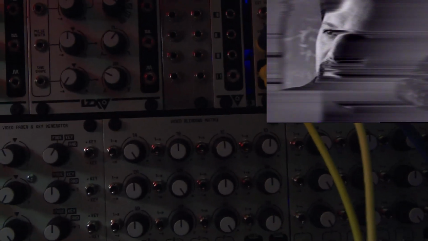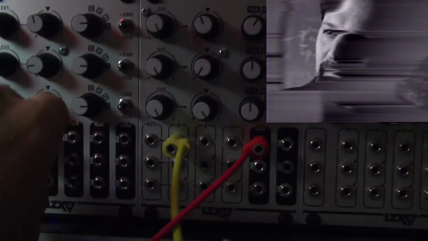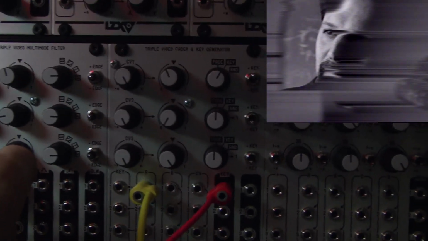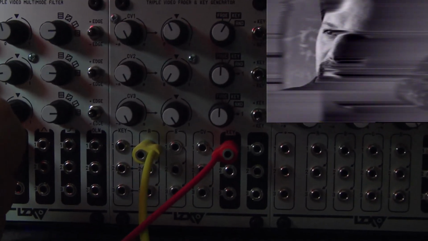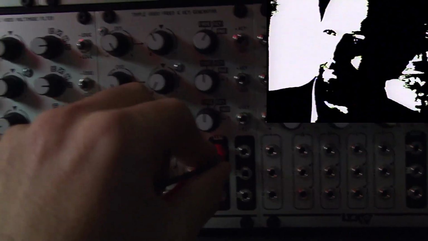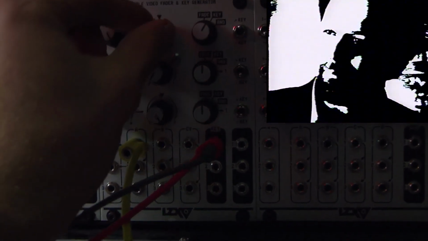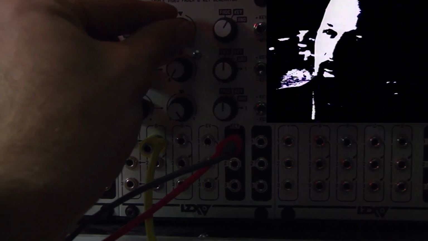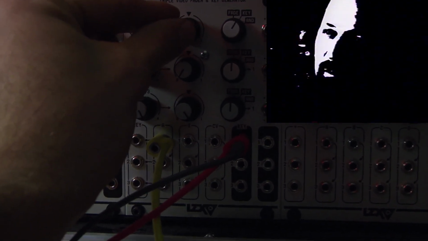So we start with the Y of the video, in this case a still, and it's going to a keyer first. And if we look at what's coming out of the keyer, we can see our key, just a typical hard key, right? Let's try to key just a bit of his face there.